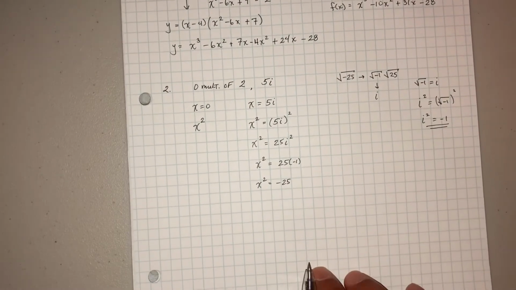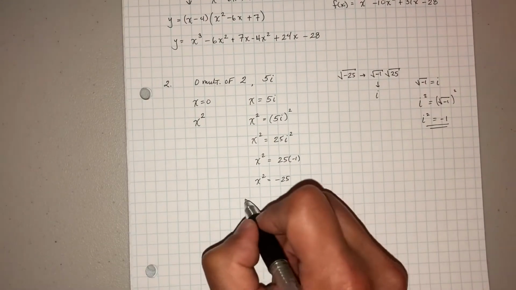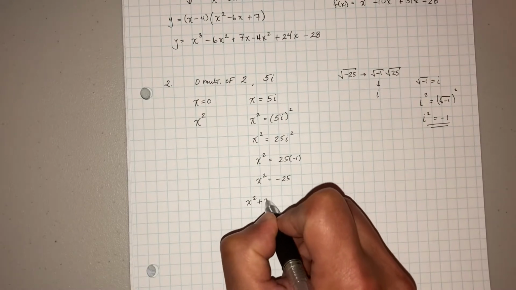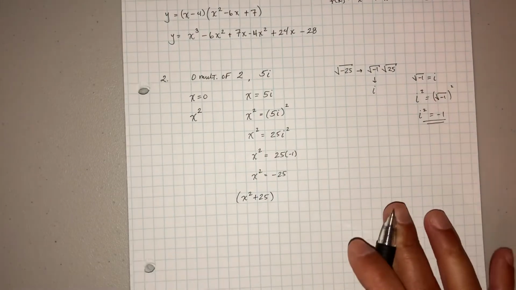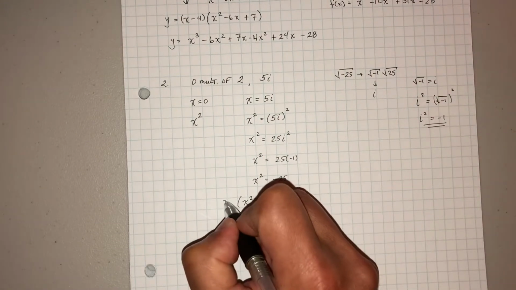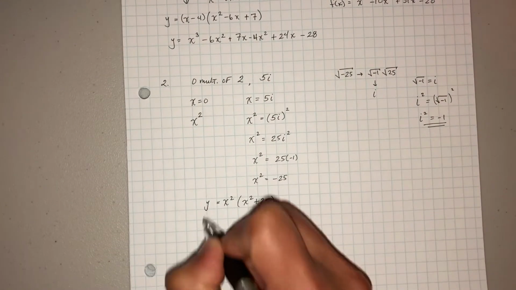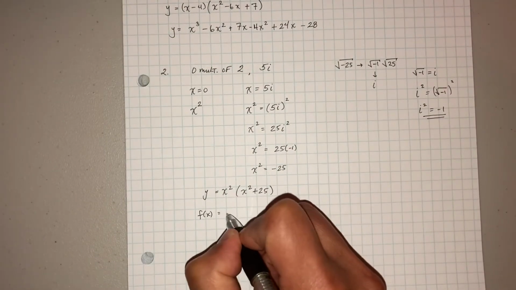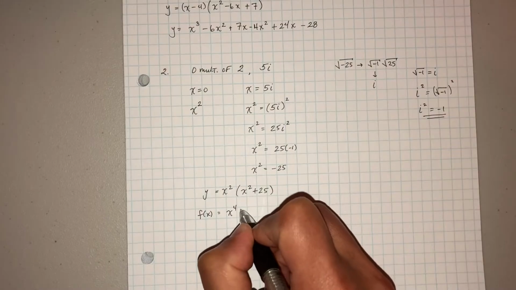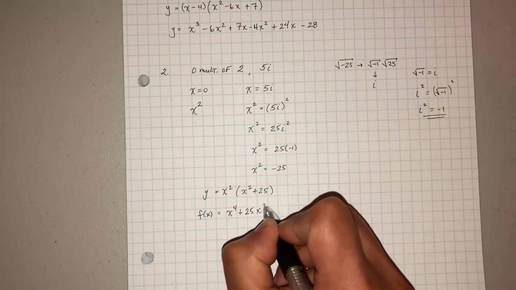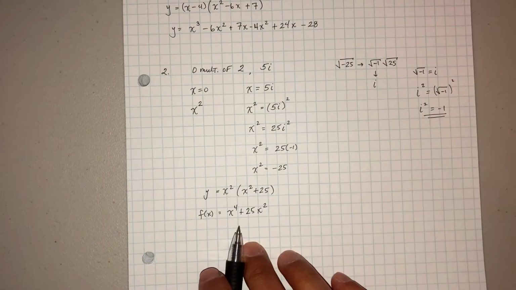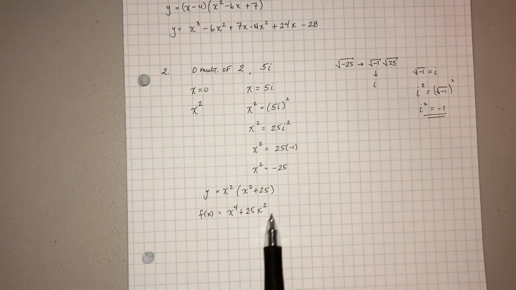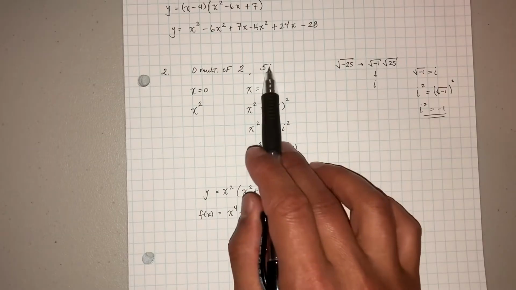Now that I have integers, I can bring it across. We're going to get x squared plus 25. Now that's my factor. This x squared, we're going to bring it down. So we have it here. And now we have y. So now I can write my function. f of x is equal to x to the 4th plus 25x squared. And this is the polynomial that will give you a multiplicity of 2 right here, and then also another root of 5i.